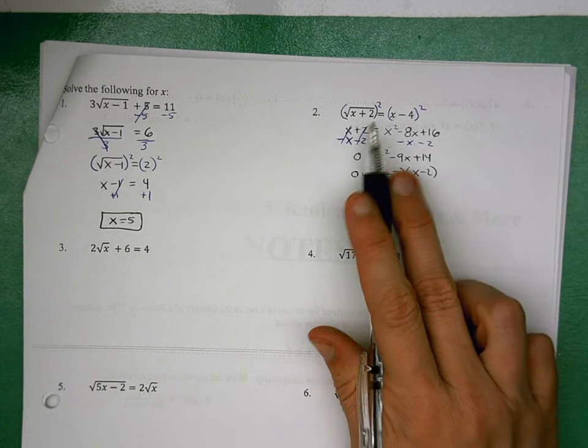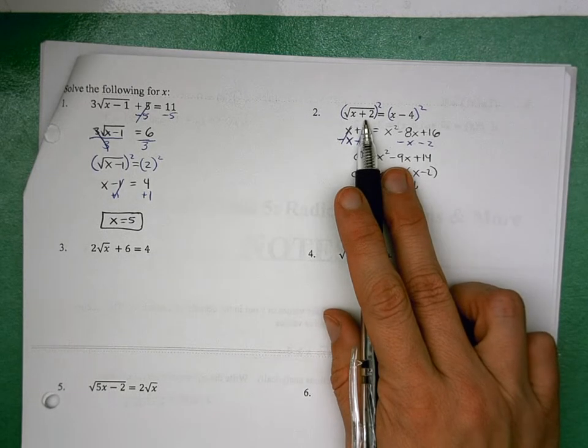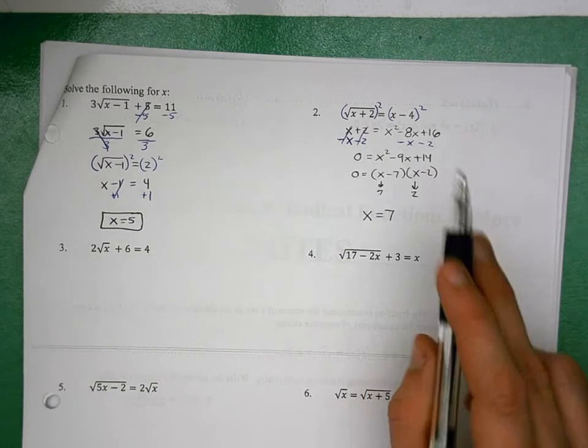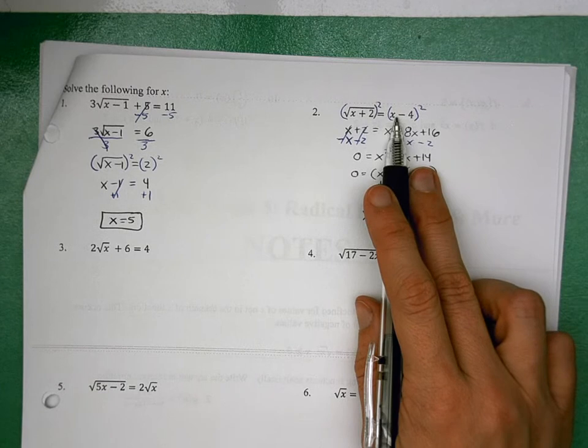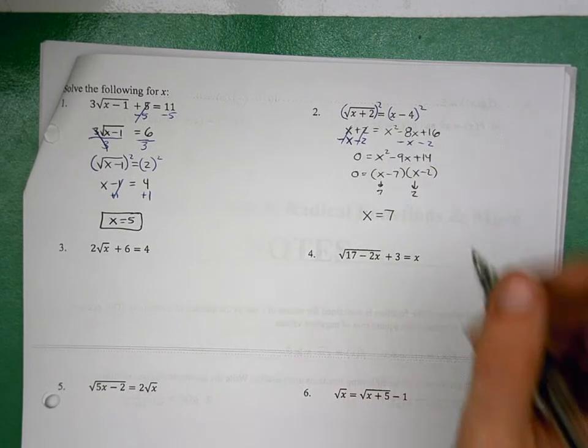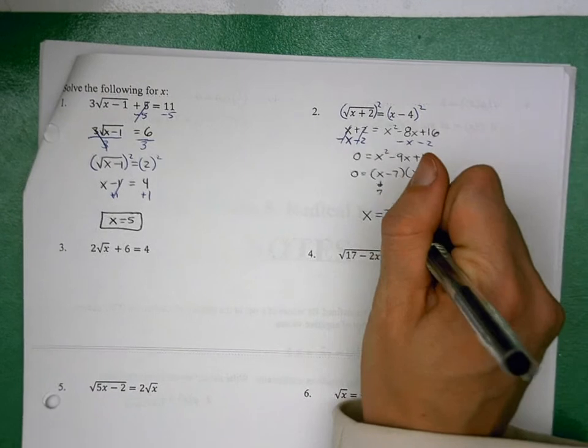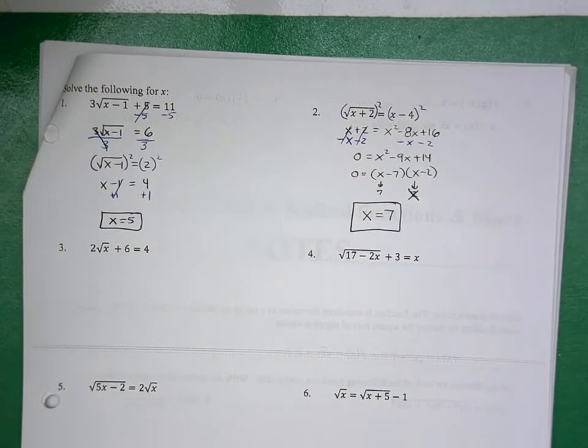Checking 2. I get root 4, which is 2. Plugging in 2 here, I get 2 minus 4, which is negative 2. 2 does not equal negative 2, and so that's an extraneous solution. X equals 7 is my only actual solution.